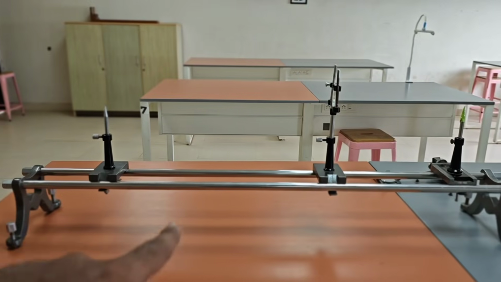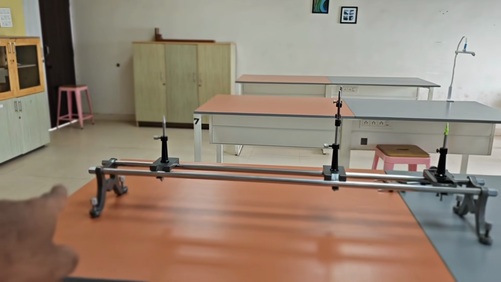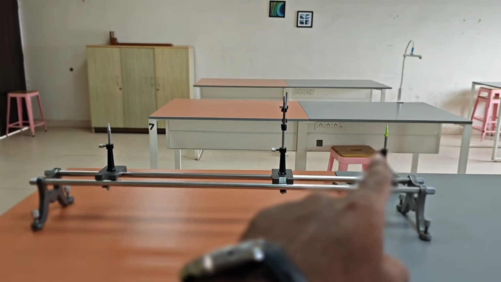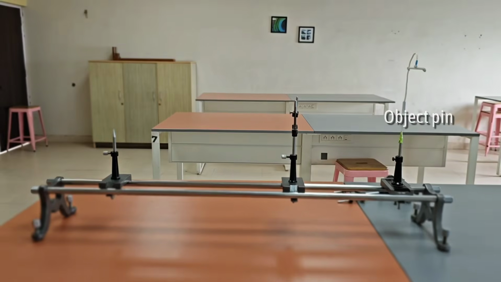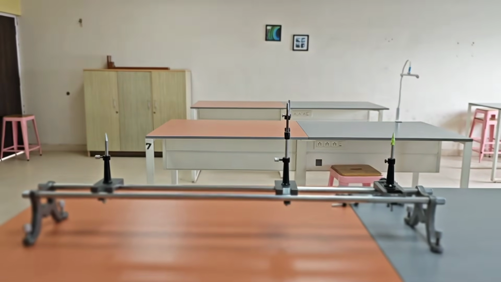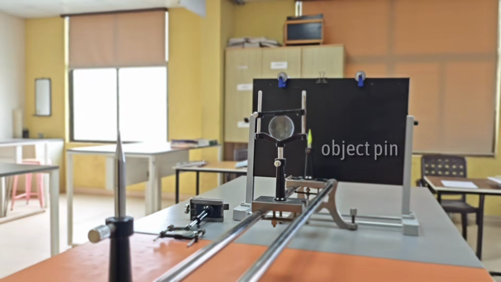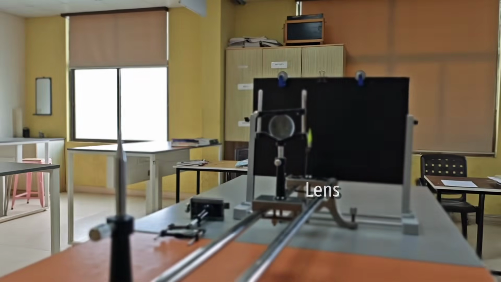So here is the image pin now. Sitting on this side of the optical bench, we have to remove the parallax looking at the inverted image of the object pin, right? Now let us remove the parallax of that object pin. I will just show you how to remove the parallax right now. You can see there is the object pin, and in the middle we have the lens and here we have the image pin.